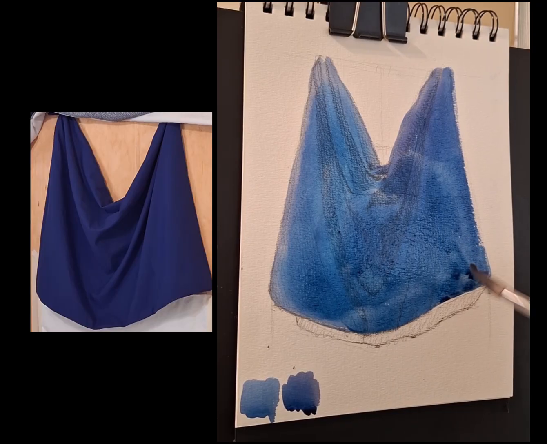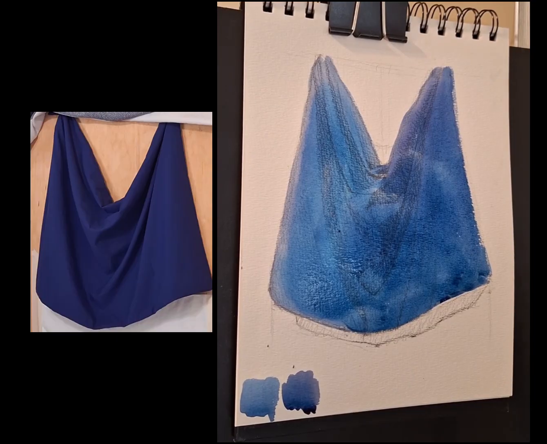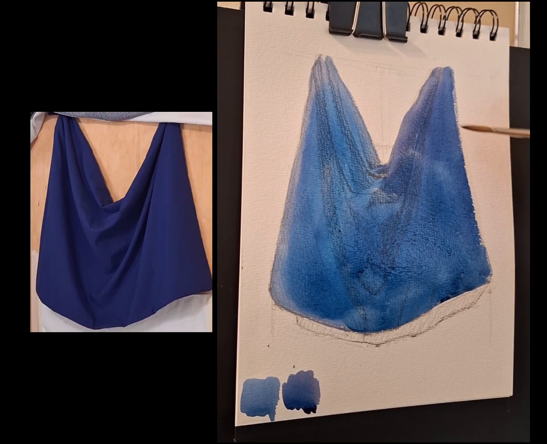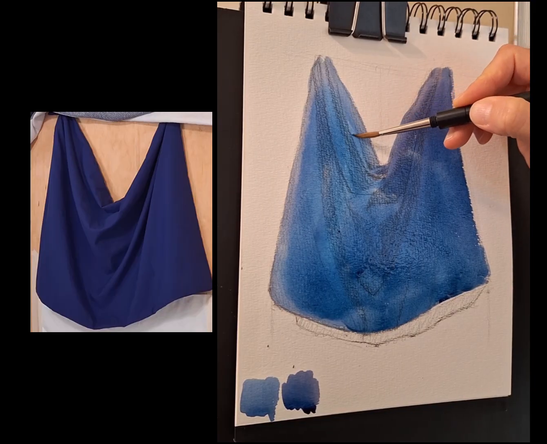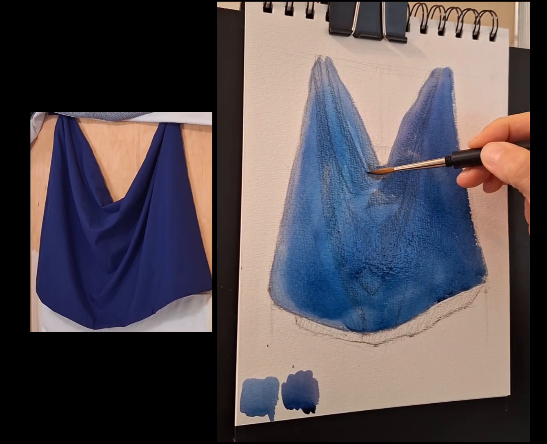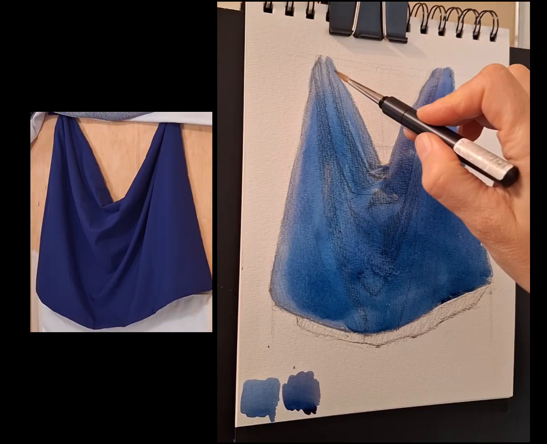So while this is still fairly wet, you can come and pick up your highlights. One is that it helps you not lose them.